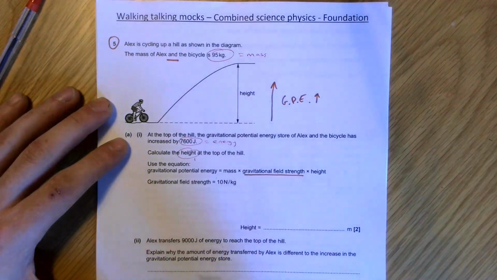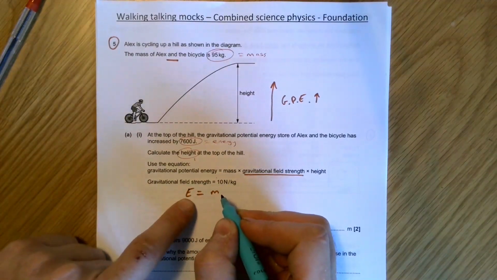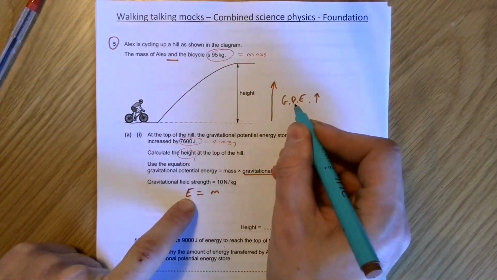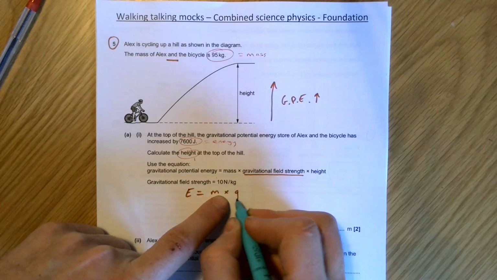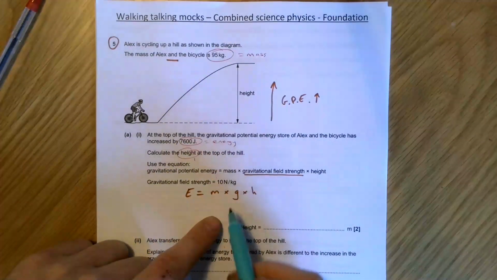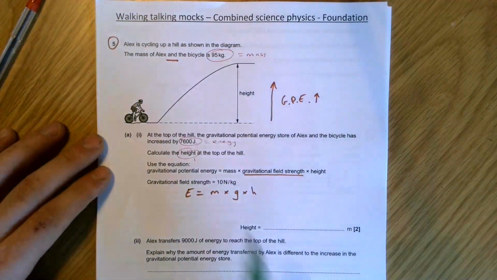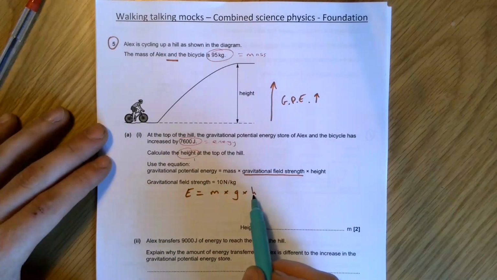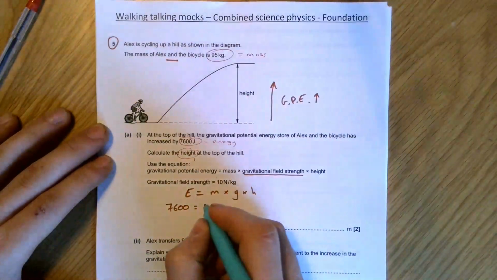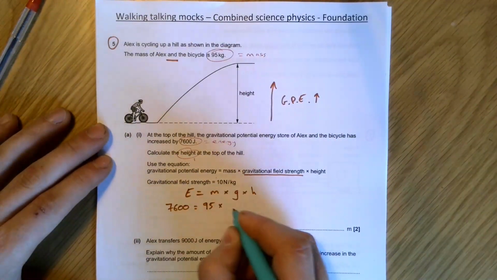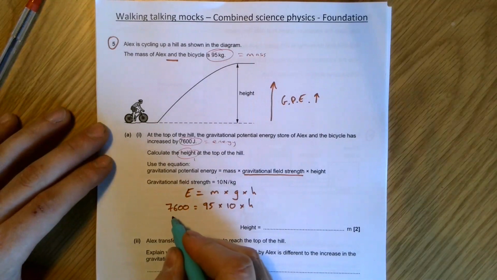So how would we answer this question? Well, I'm going to write the equation out again, but in symbol form. So gravitational potential energy is E, or you could also write this, is M times gravitational field strength times height. So use these symbols. And it says calculate the height. So at this point, I'm going to put the numbers in, and then it's going to be a lot easier to find the height. So the energy is 7,600. The mass is 95. G is 10. And the height is what we're trying to work out. So that's quite easy to make progress on.